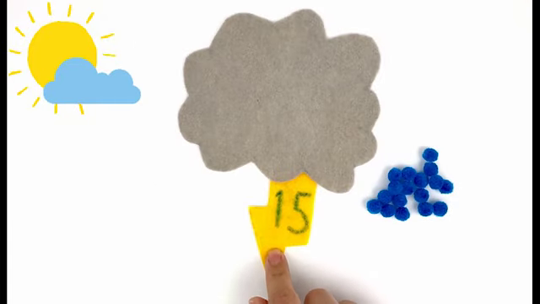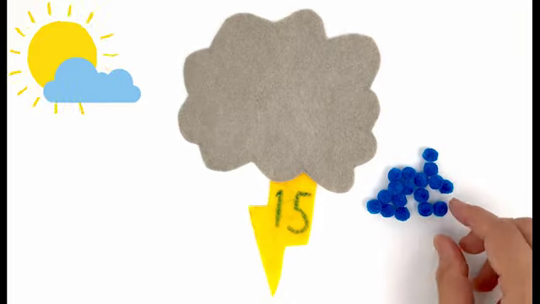Number 15 is the next one. So let's count 15 raindrops on the cloud.